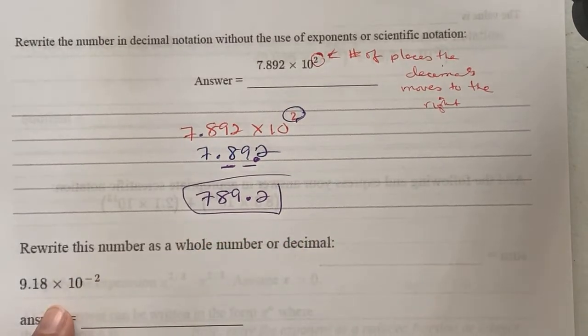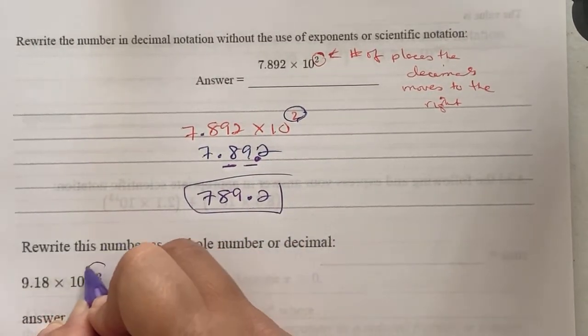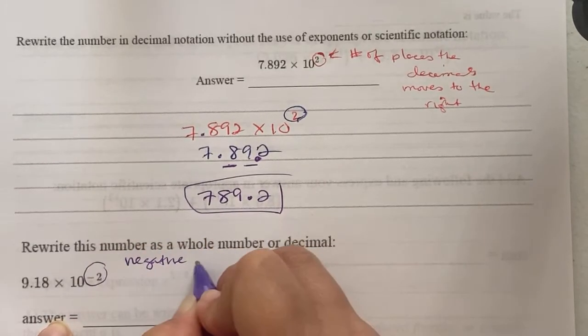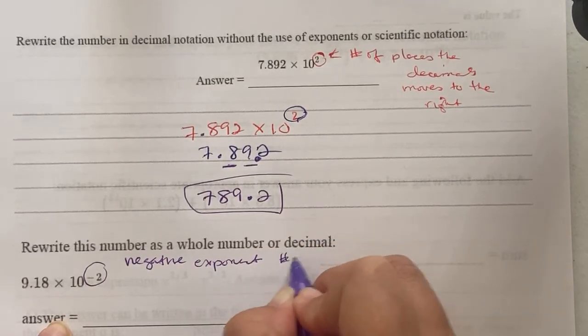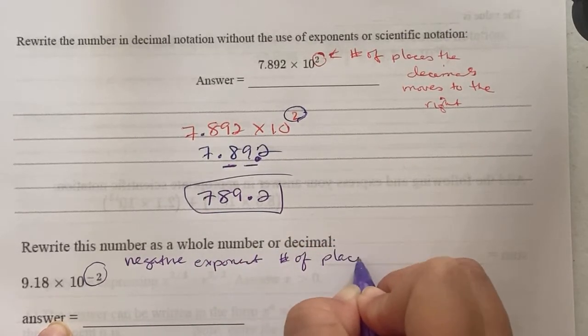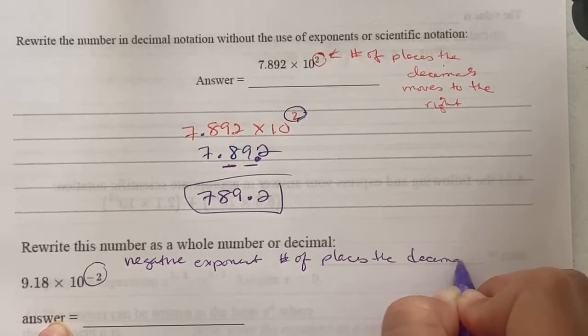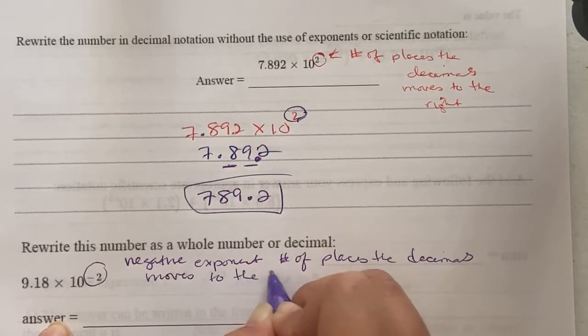On this next example, it says 9.18 times 10 to the negative second. When it's a negative exponent, it's the number of places the decimal moves to the left.